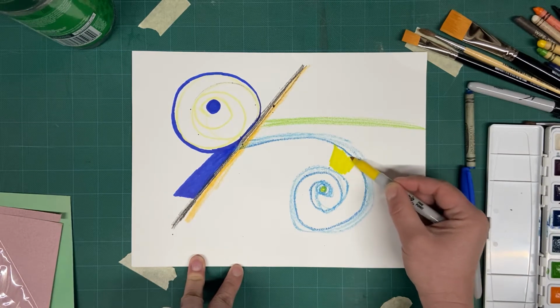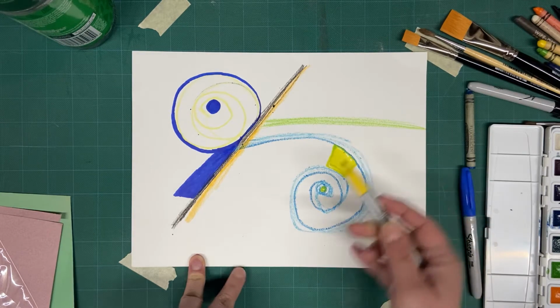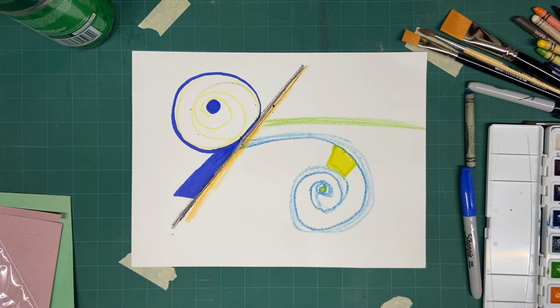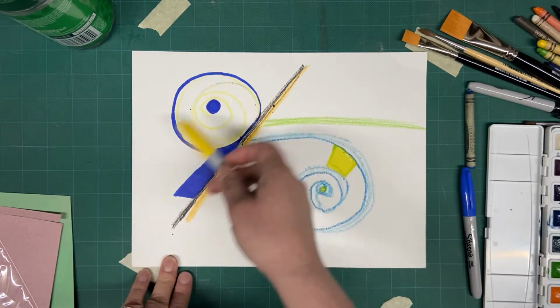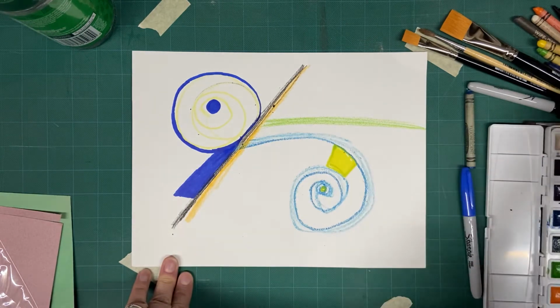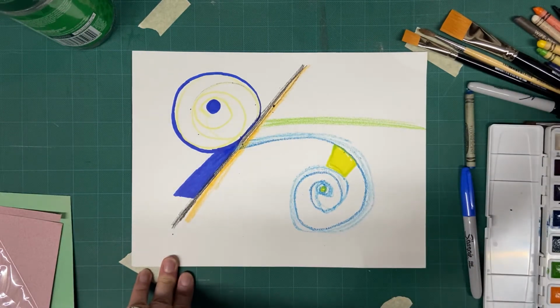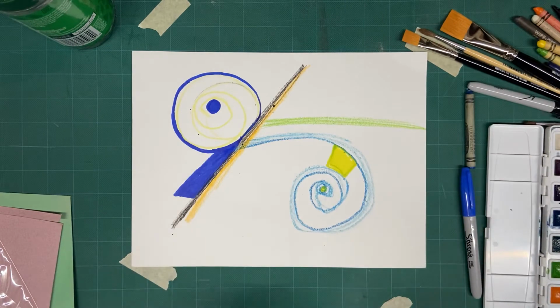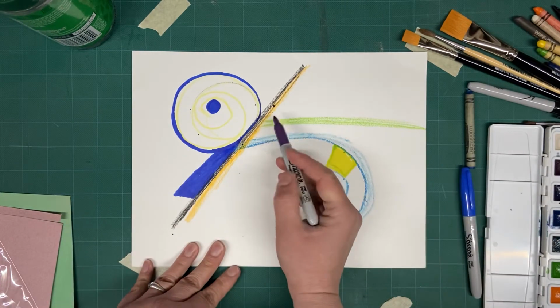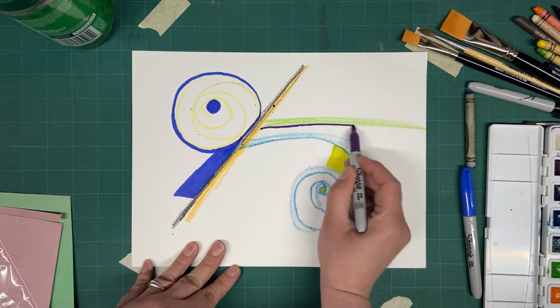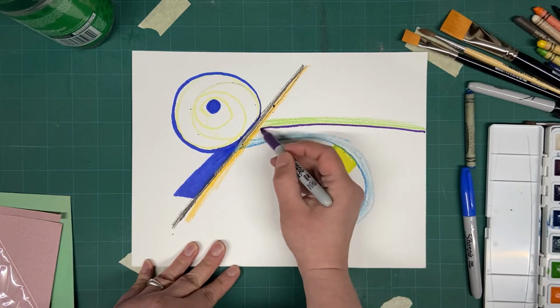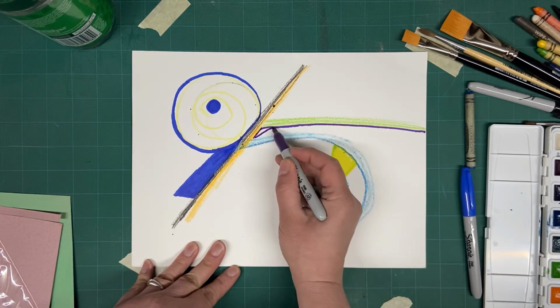So everything that I've done so far is abstract. Nothing that you see here is recognizable. It might remind you of something, like this might remind you of a wheel, but that doesn't mean it is a wheel. There's nothing recognizable in this. I've never made this piece of artwork before. This is completely new to me. Everything you do in an abstract piece of artwork should be something new.